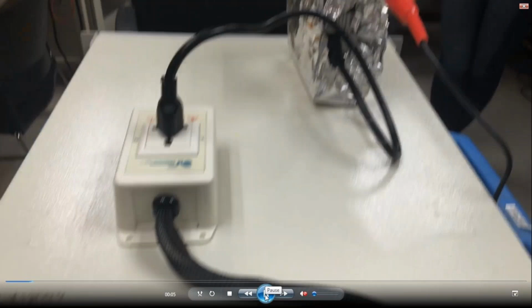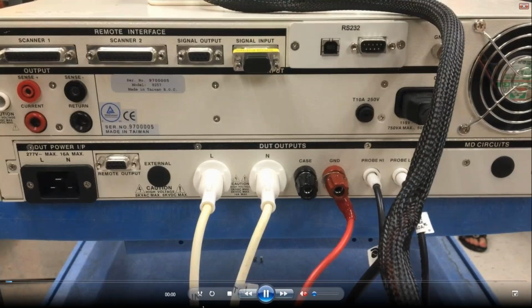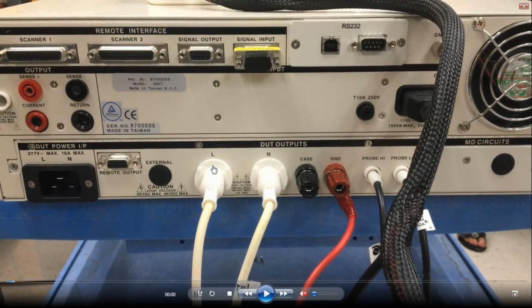We have the diagram that I showed earlier that had line connection, neutral connection, and a ground connection. So imagine this being your wall outlet: line, neutral, and ground. This is where the device is going to get the power from. Some of our instruments do have a built-in internal power supply that provides line, neutral, and ground. And you have your probing condition that may or may not be required for your leakage current testing.